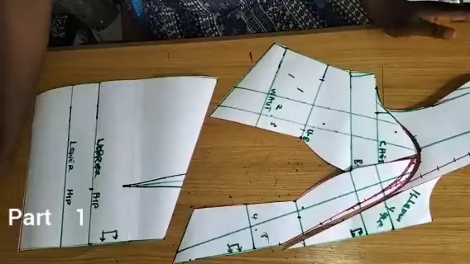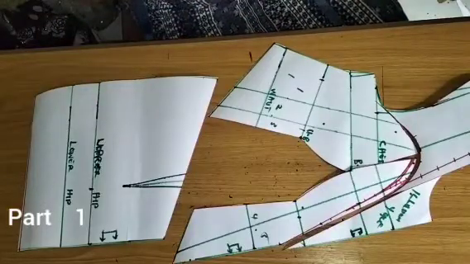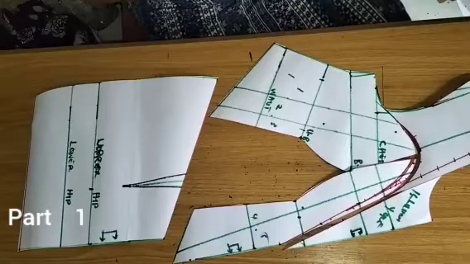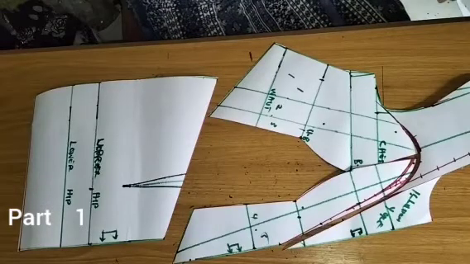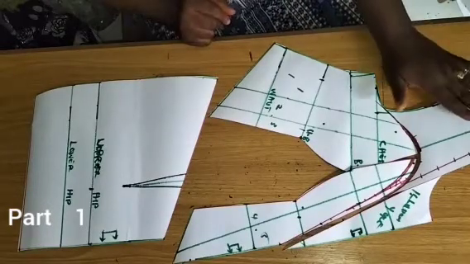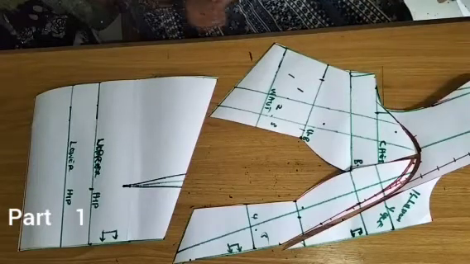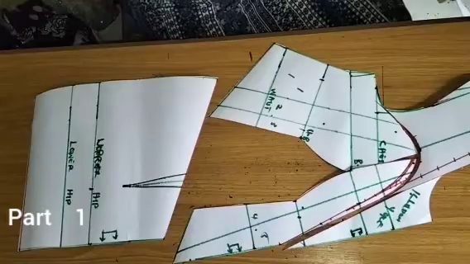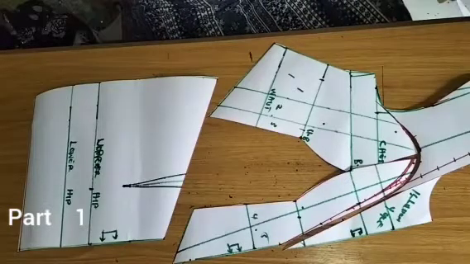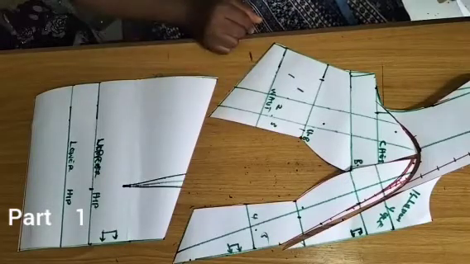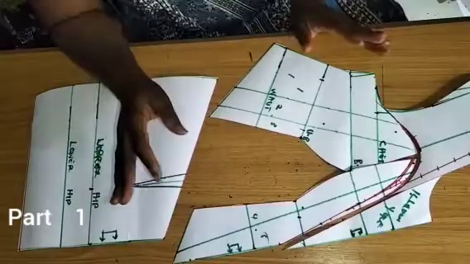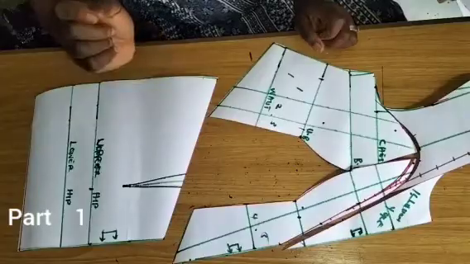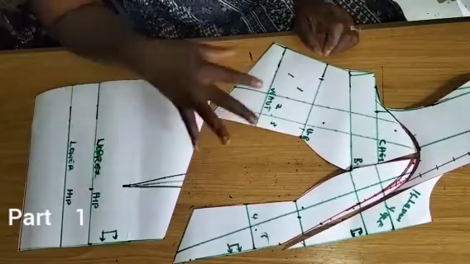So the back piece is just very simple. You go straight, the way you sew your corset backs. Any design you want to give, if you want to make a yoke for it at the back, you can also make a yoke for it at the back. Okay, so let me draft the back. Okay, so in the next tutorial we'll be drafting the back, so stay tuned to learn how to draft the back.